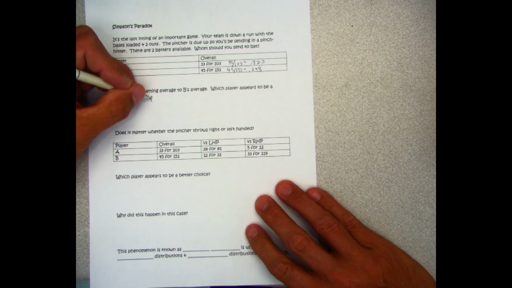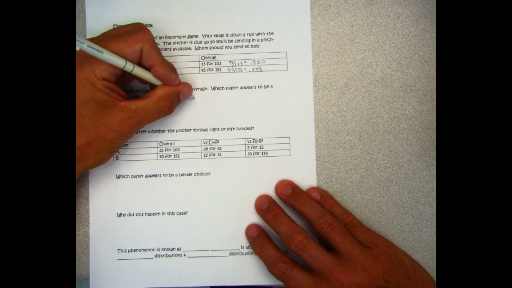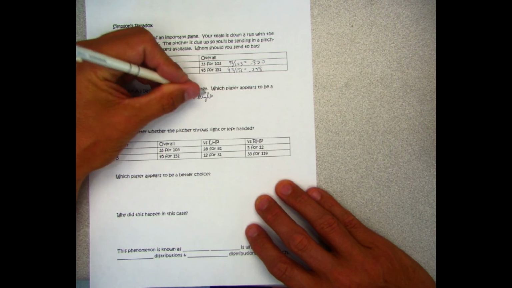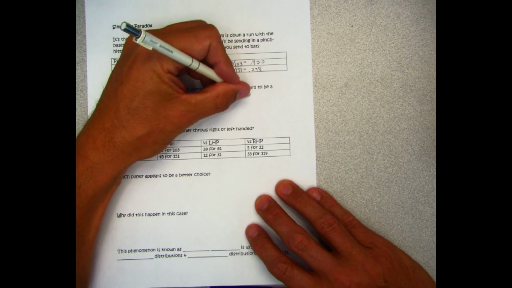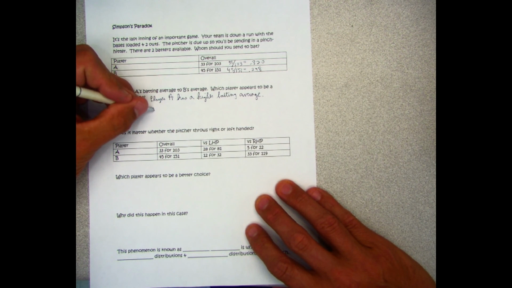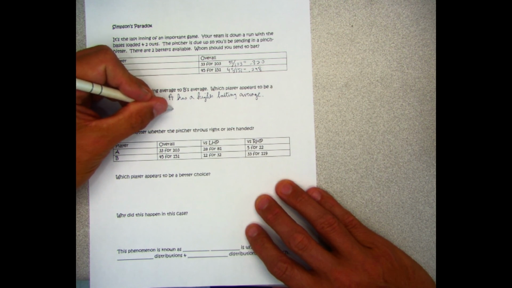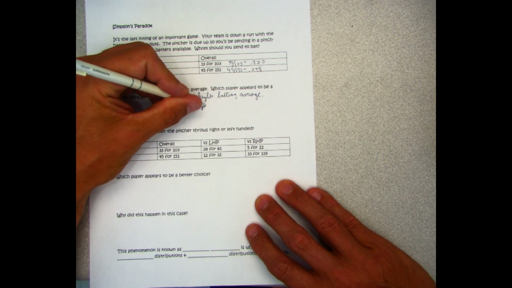Well, player A has a higher batting average. So we would probably choose player A. So we should send player A into the game.